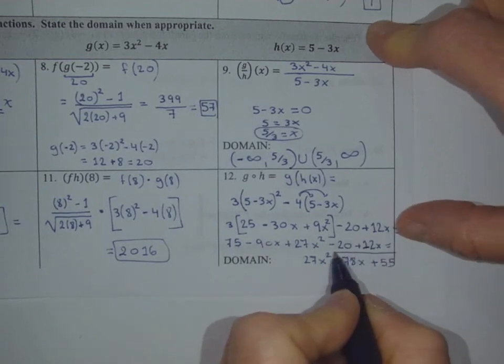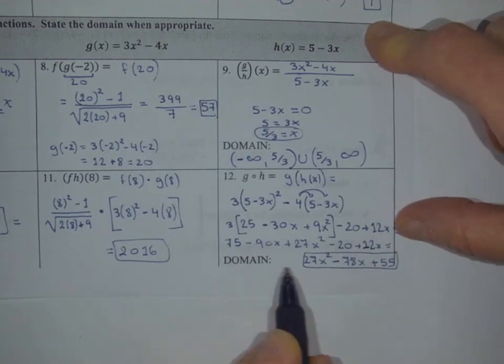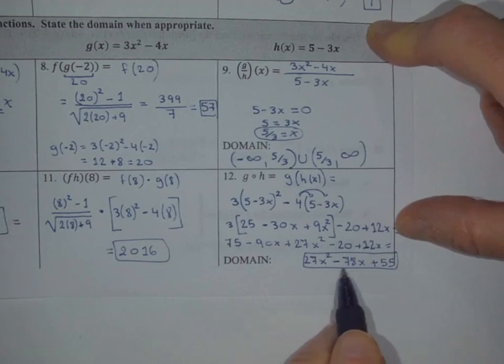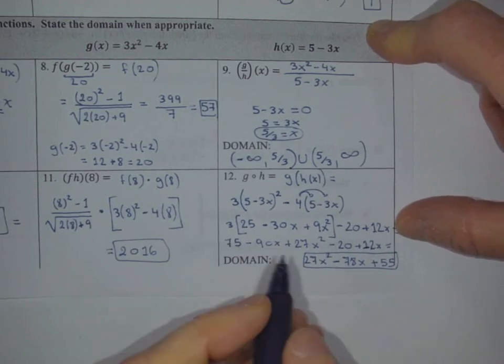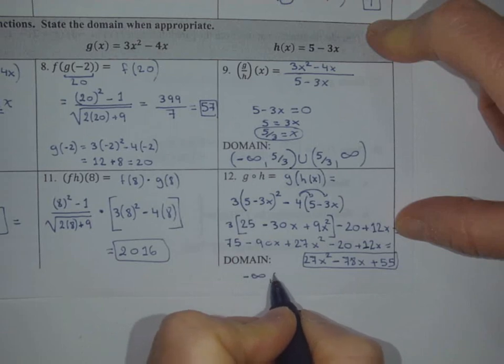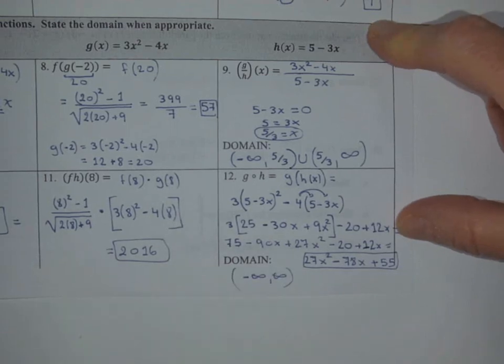So that will be your answer. And then the domain of that answer, well, really, the domain will be all real numbers, because that's a quadratic, right? So parabolas have all real numbers as domain, so all real numbers.